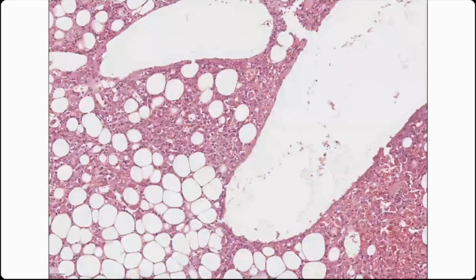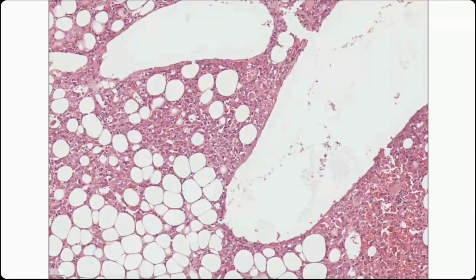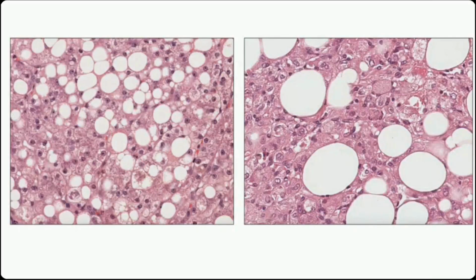And on histo, we've got fatty lesion, hepatoid pink cells, big vascular spaces. Cells are relatively benign looking, but they've got quite prominent nucleoli in areas. Some fat, some ballooning, possible Mallory material.